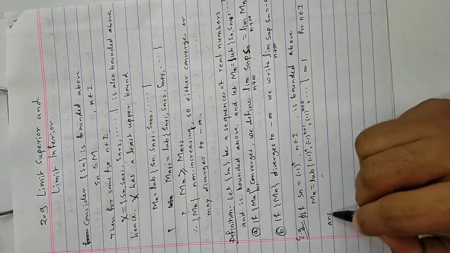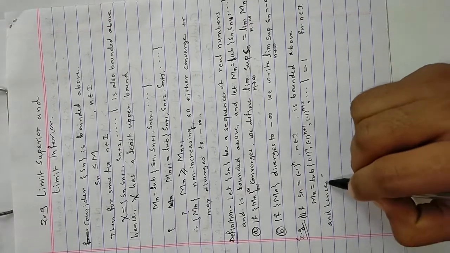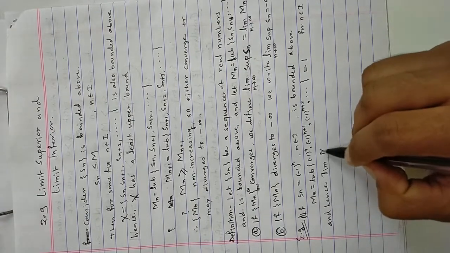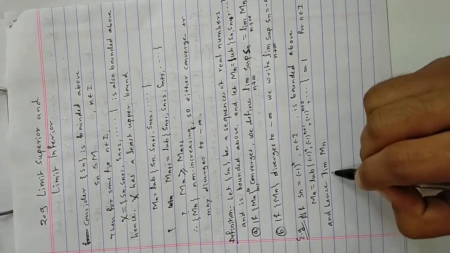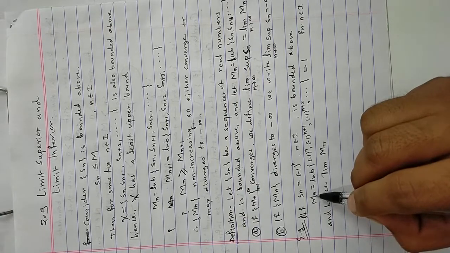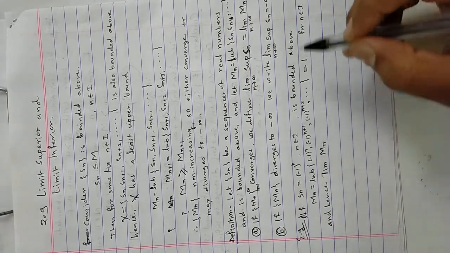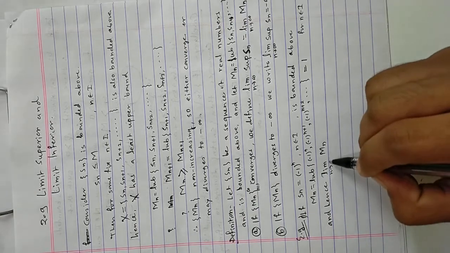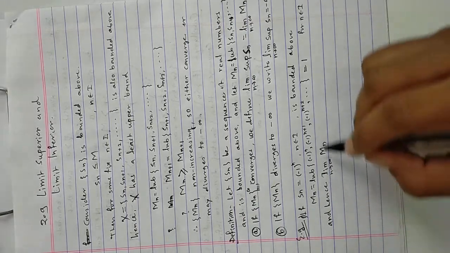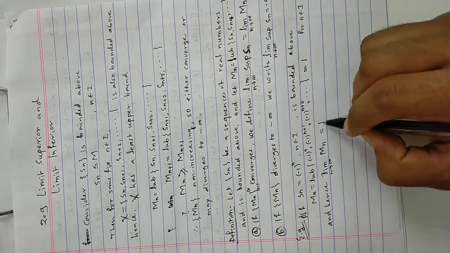And hence, what will be the limit of this sequence Mn? As Mn will be a constant sequence, 1, 1, 1, however large n is, its limit will be 1.